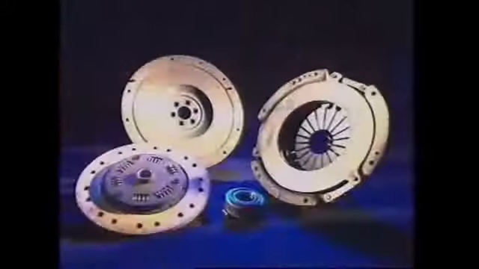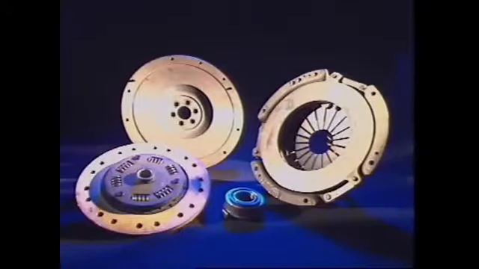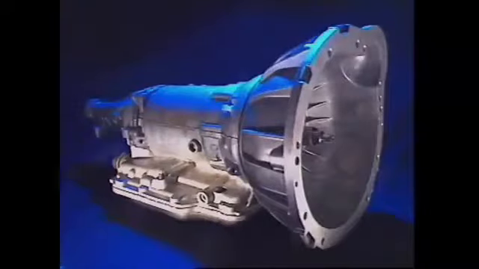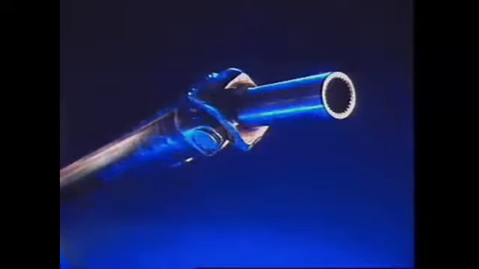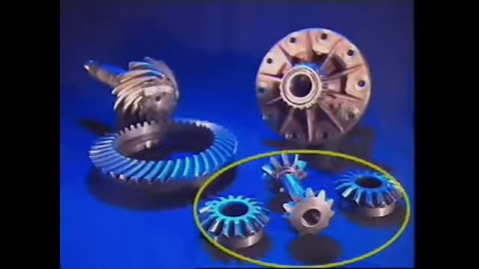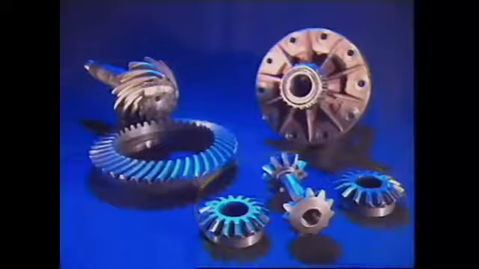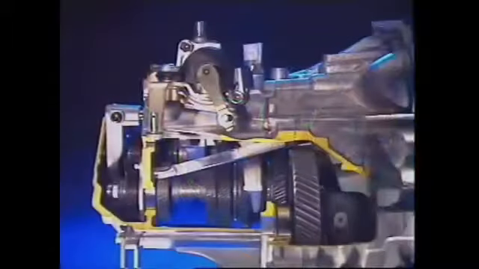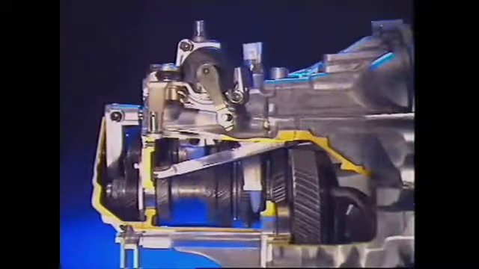The drivetrain transfers turning effort from the engine to the driving wheels. A drivetrain can include a clutch for manual transmission or a torque converter for automatic transmission. A transmission, a drive shaft, final drive, and differential gears, and driving axles. Alternatively, a transaxle may be used.